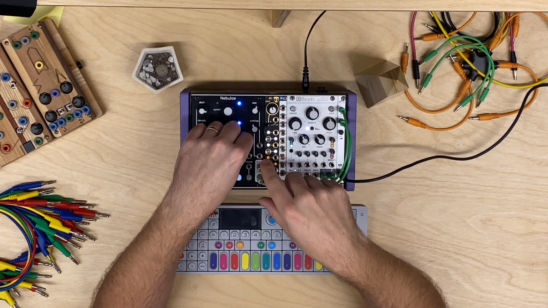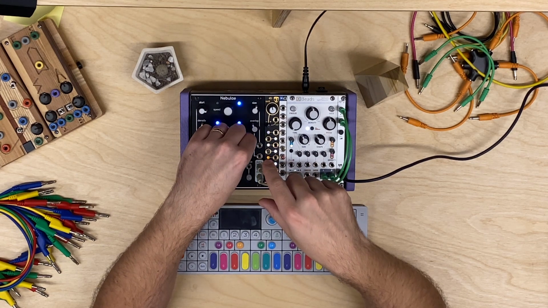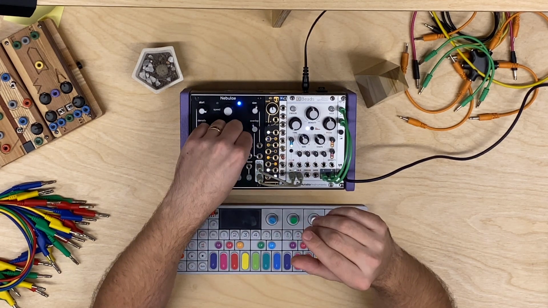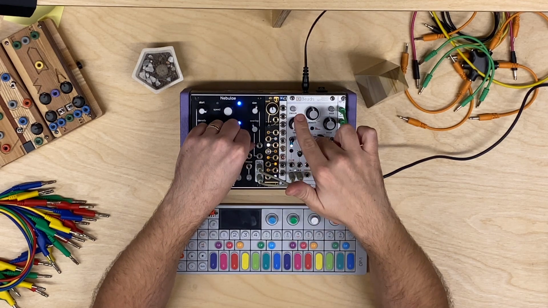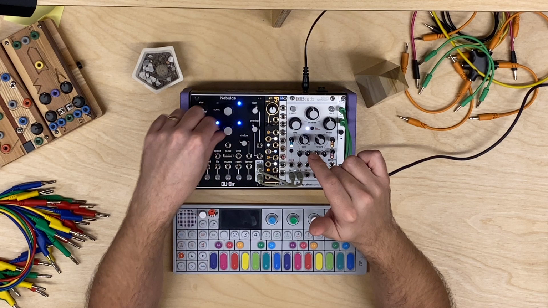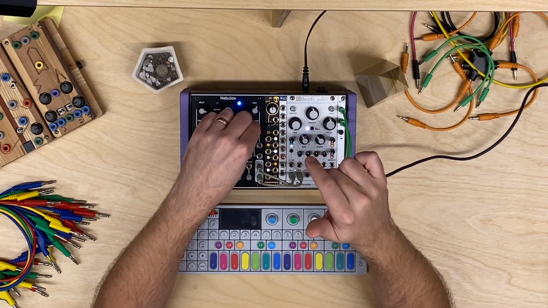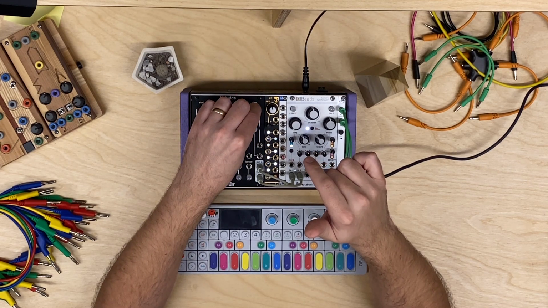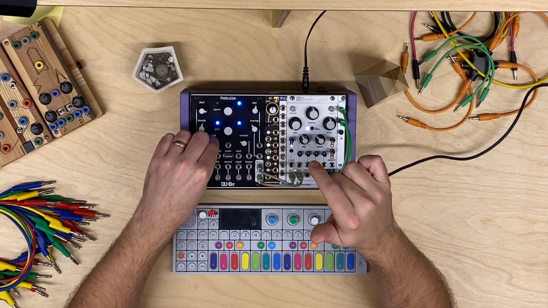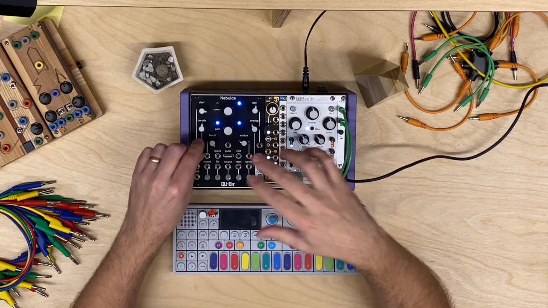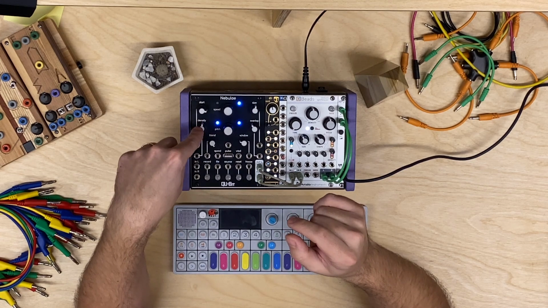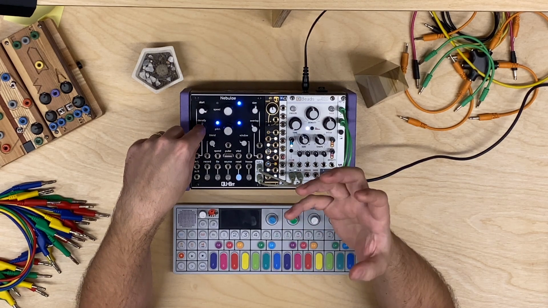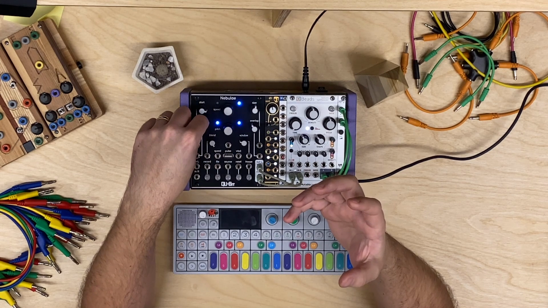And then the window is kind of a little bit like the envelope shape of the grains. It's not quite the same as this one, but again, it will sort of help change the shape. Maybe makes it a bit more percussive. So you can kind of get a blend of the two. The density is how many grains are happening at any one time.